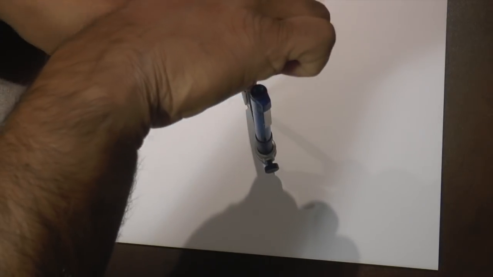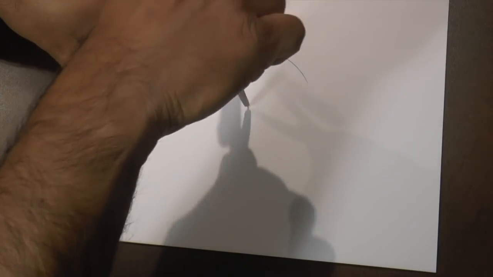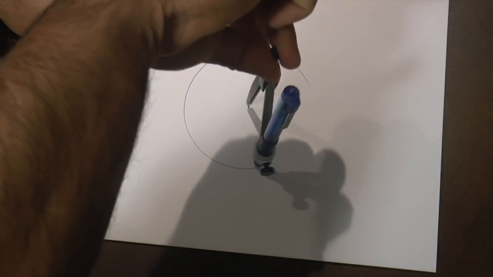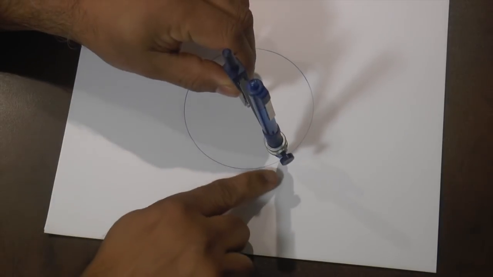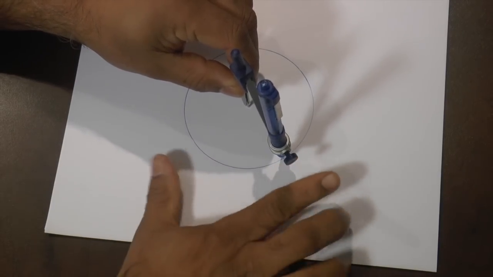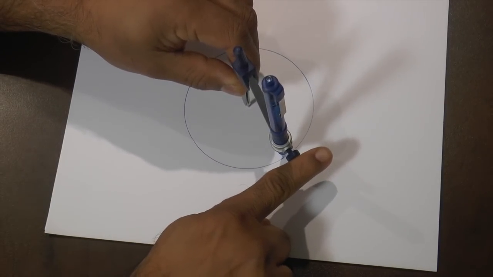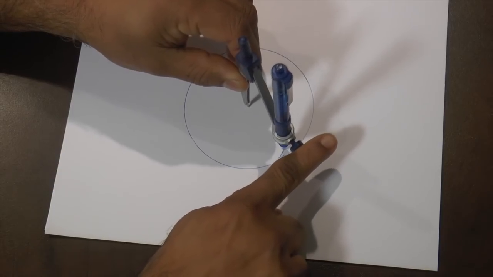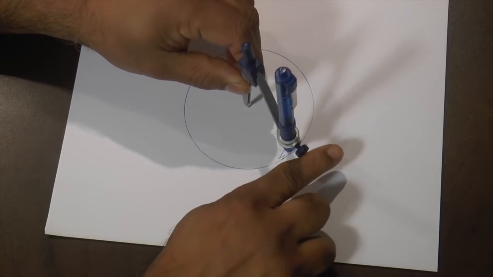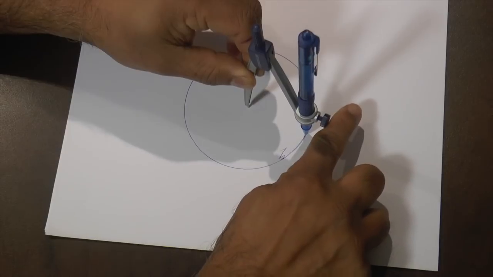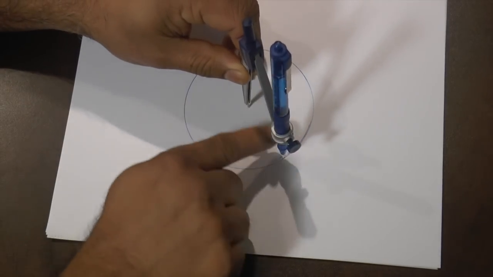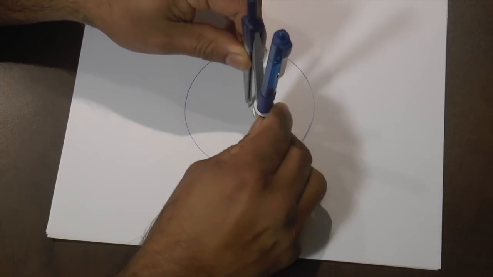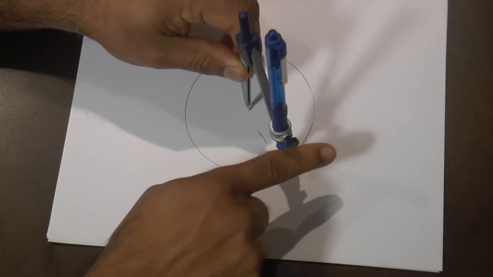Once you have fixed the radius, you will now move this around to make your circle. So you would take this point and you would push this point, as my finger is showing you, 90 degrees to this radius point and move it around. While you're moving this around, you're not adjusting the radius at all, and when you are adjusting the radius, you're not doing anything to that point.